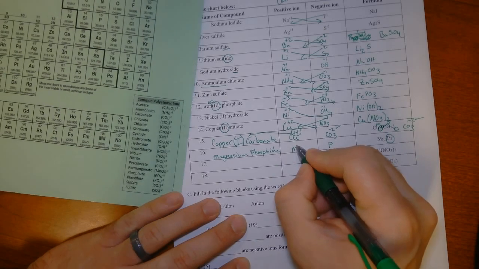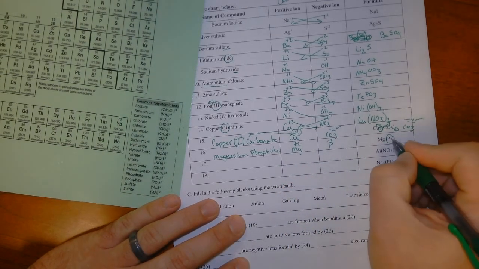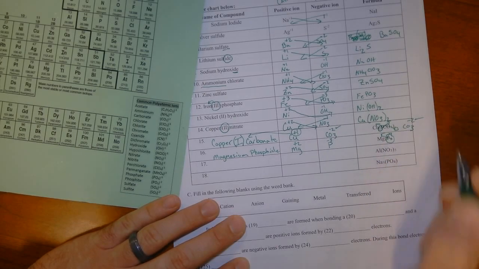So magnesium from our periodic table will always have a +2. Phosphorus will always have a -3. We also could have uncrossed those charges to figure that out.